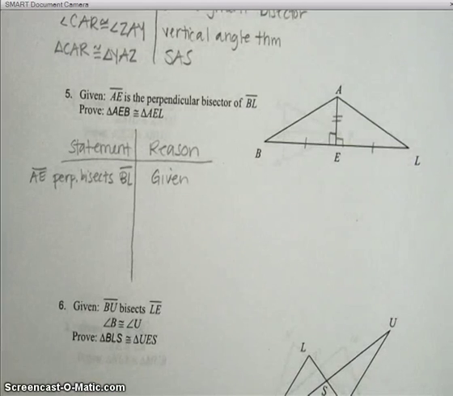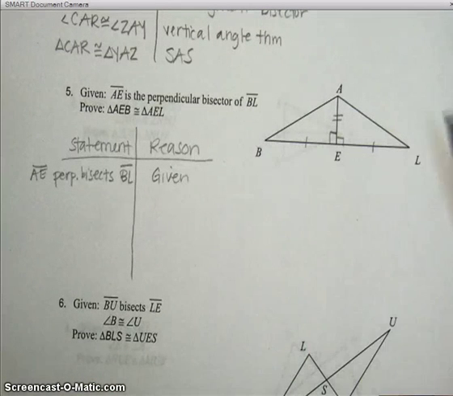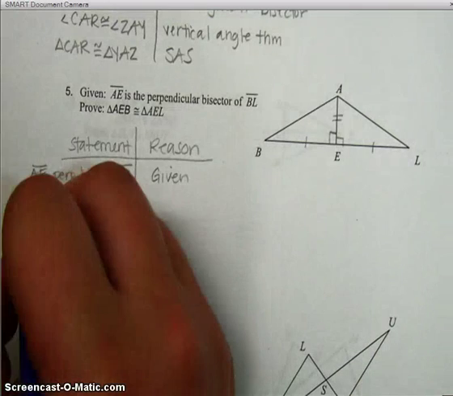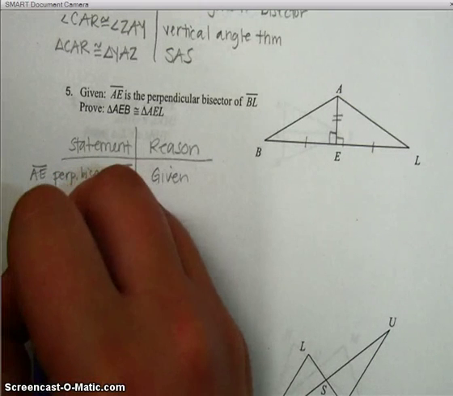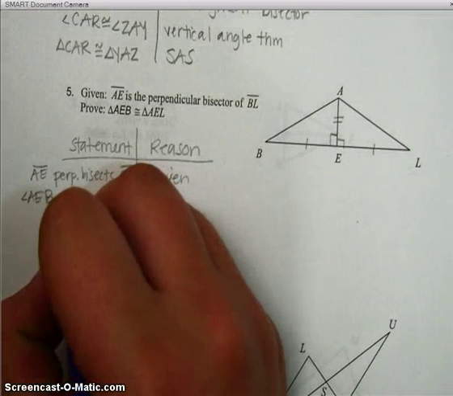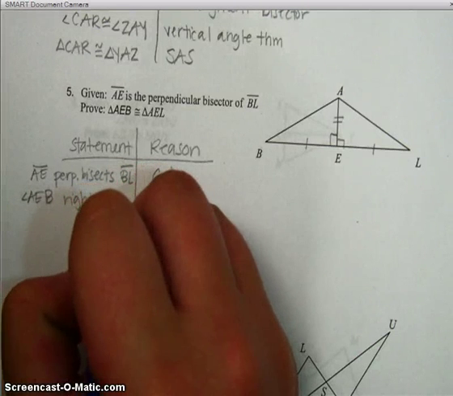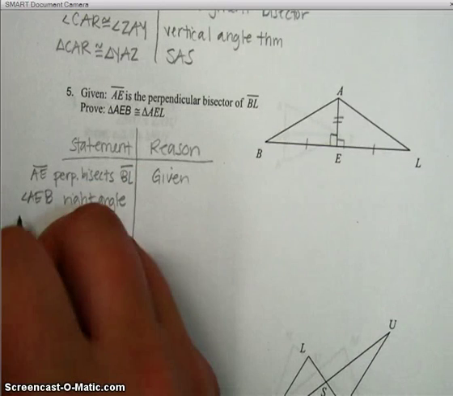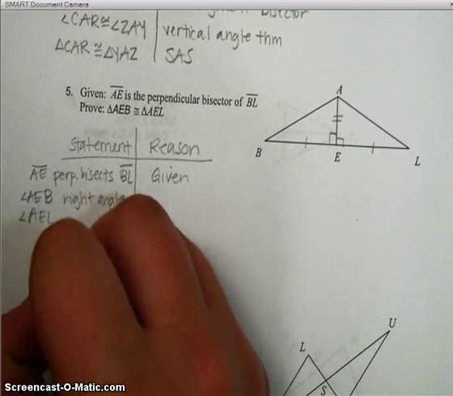From that, we were able to see that angle AEB is a right angle. We were able to see that angle AEL is a right angle.